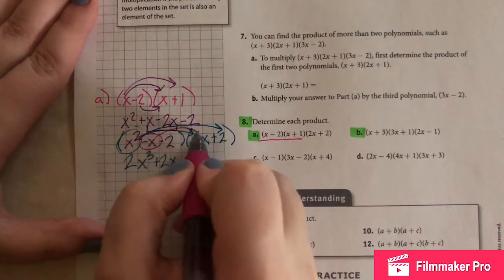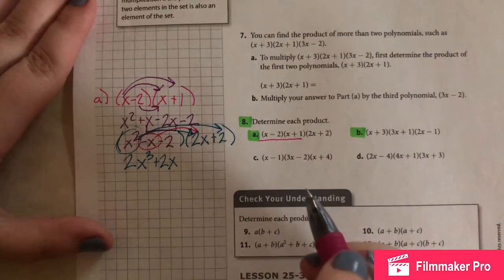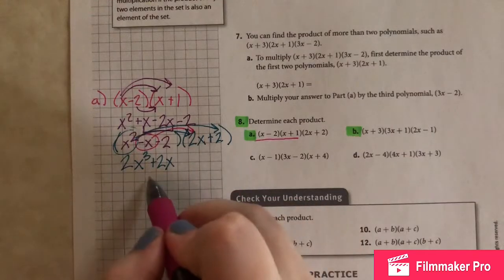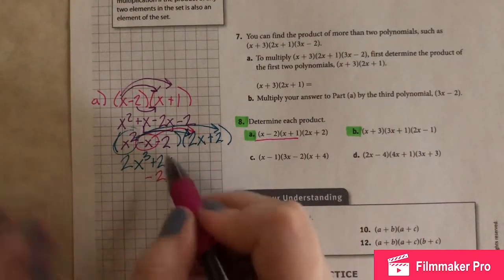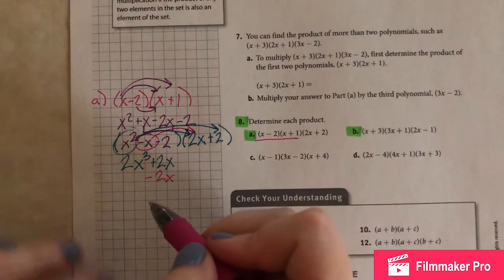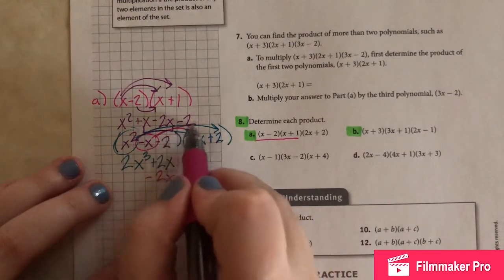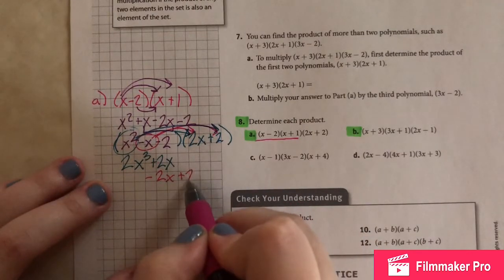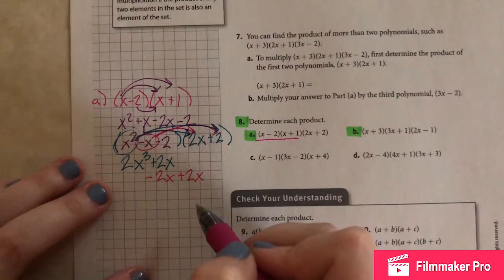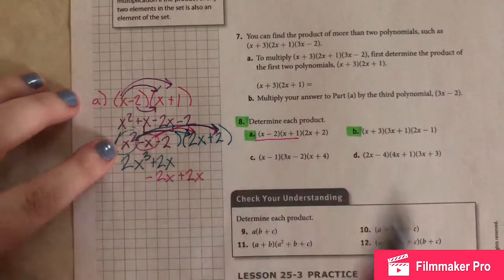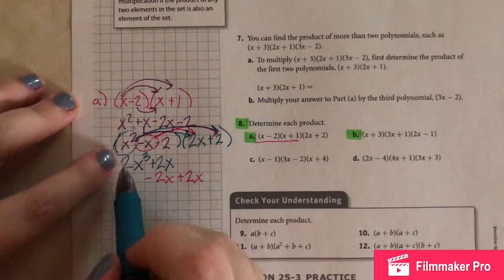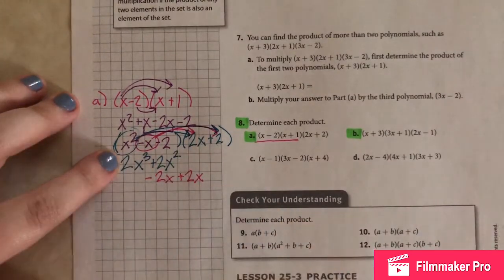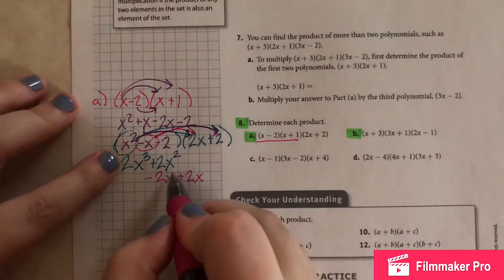So negative x times 2x is going to be negative 2x squared. So instead of placing it right here, I'm going to place it right here so that my like terms line up. So then negative x times 2 is plus 2x. I missed a squared, my bad. This was x squared times 2. I just forgot to add my squared.